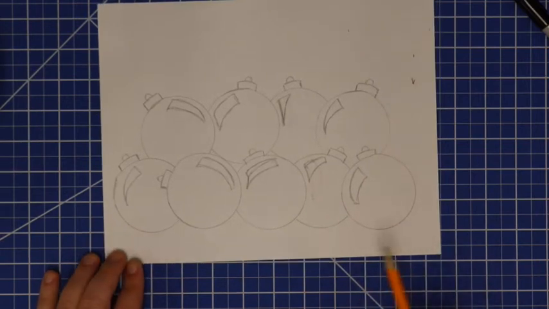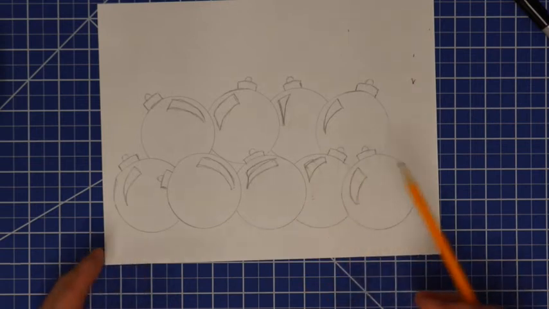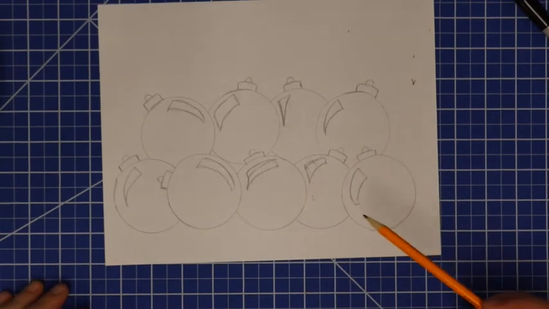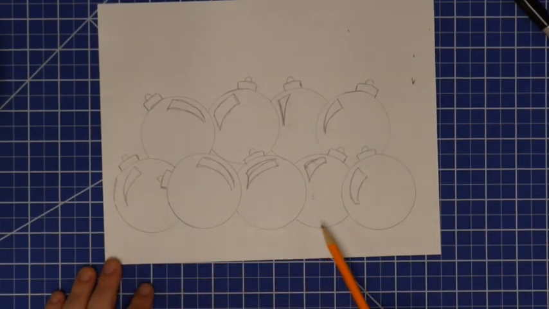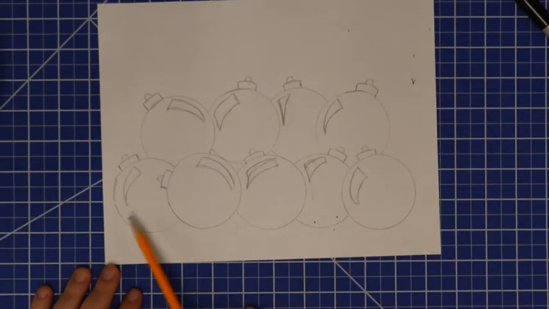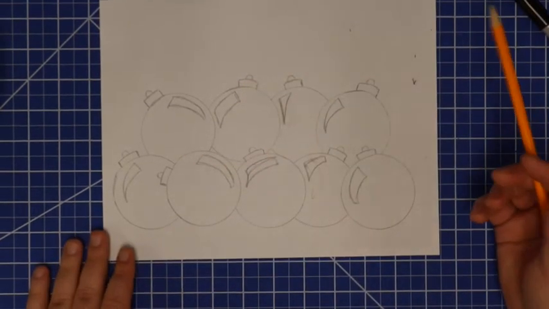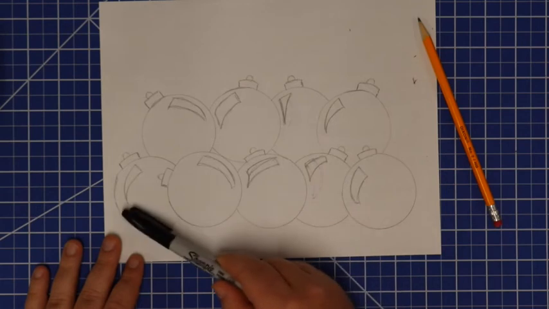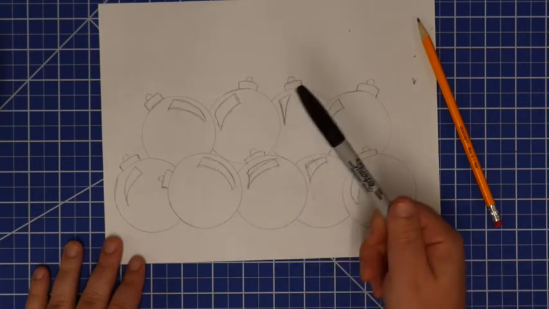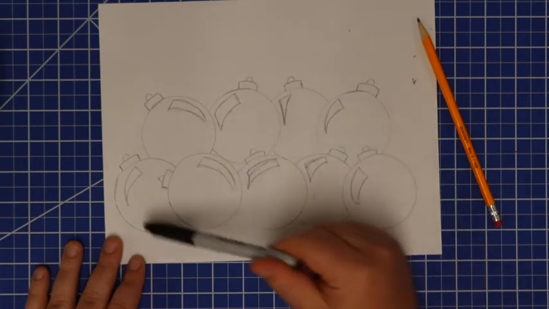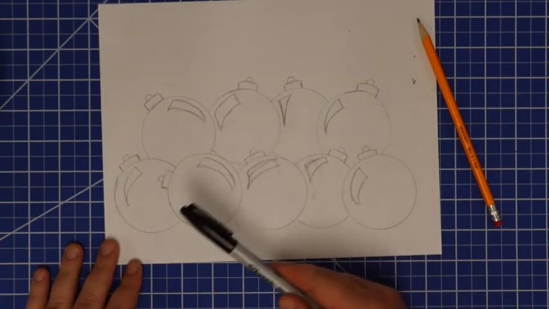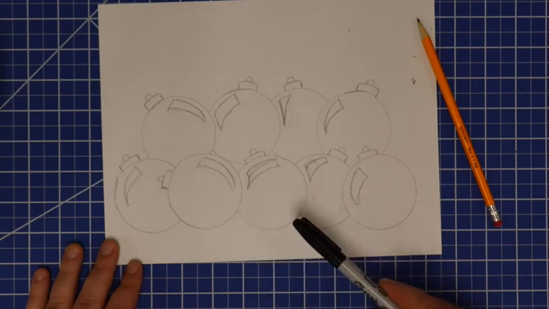Now, as I trace, if there's areas that I think would be a little bit darker, even though these are all one color, there would still be some darker areas, especially down here. If my light's coming from the top and I've got all these ornaments, then down here we're definitely going to see some darker areas. As I trace, I'm going to add in some hatching and cross hatching down near the bottom of some of these ornaments. If you don't have a marker and you're tracing with a crayon or something, which is fine, you can still do that. Or if you're just using crayons, you can always add that in after you do your first color.